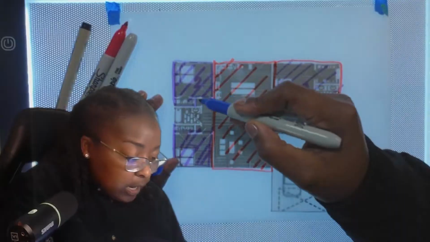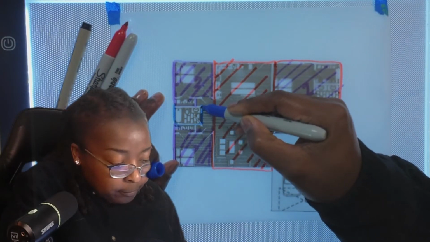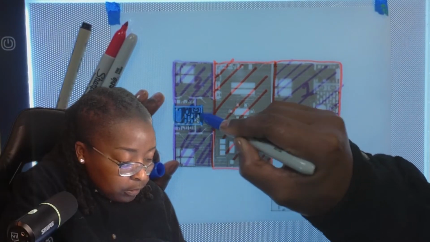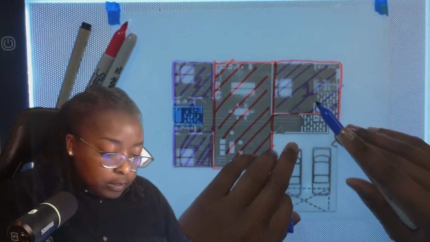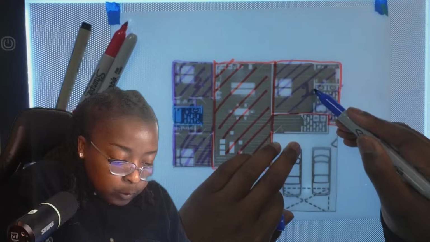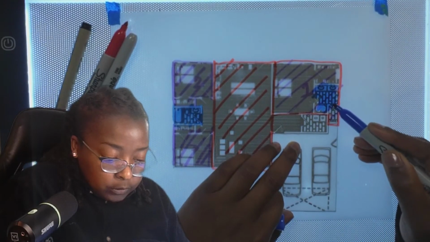And then bathroom wise, we have a shared bathroom here. And then we have the primary bathroom, which is also already included in the bedroom suite, which is good.